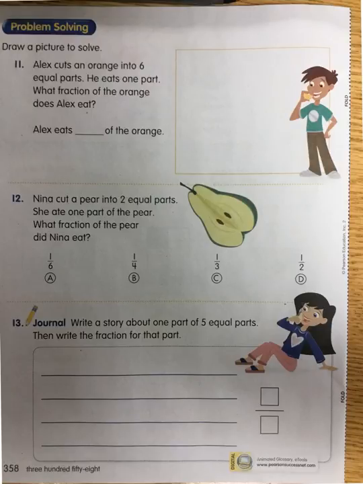All right, so looking at the directions on number 11, it says draw a picture to solve. So you're going to draw a picture in this box. Alex cuts an orange into 6 equal parts. Okay. Well, an orange is a circle, so I'll just draw a circle. That's easy enough. And he eats 1 part. What fraction of the orange does Alex eat?